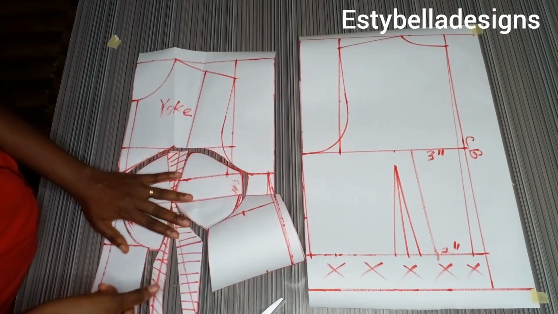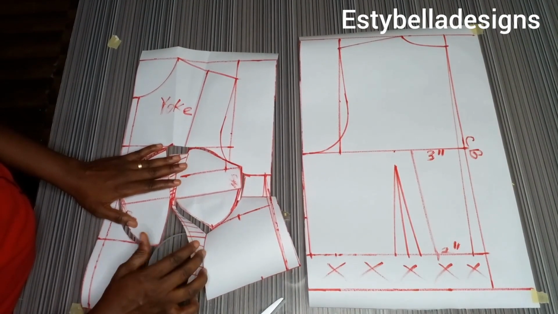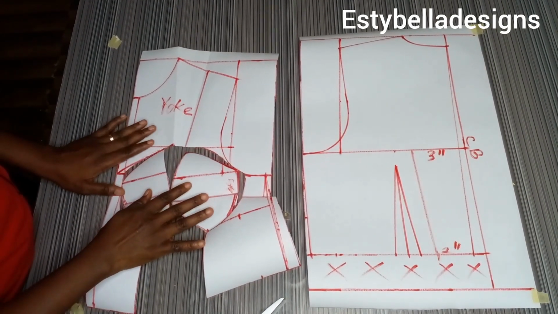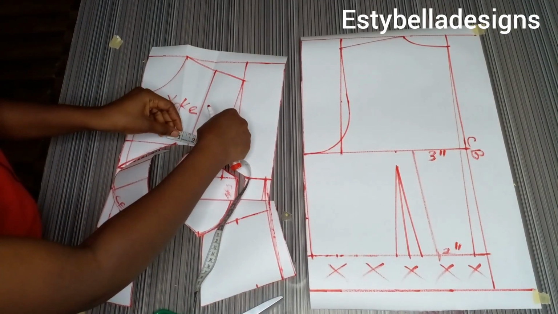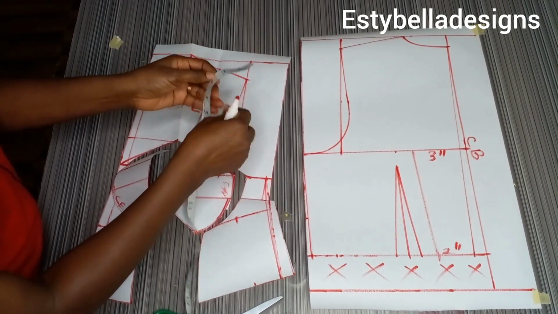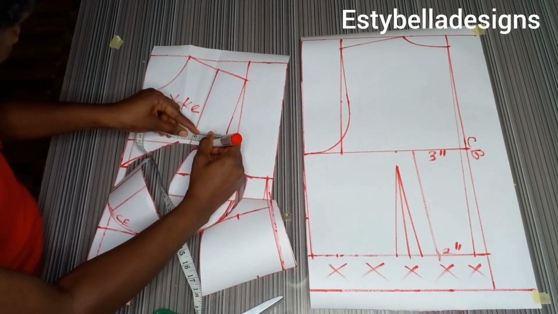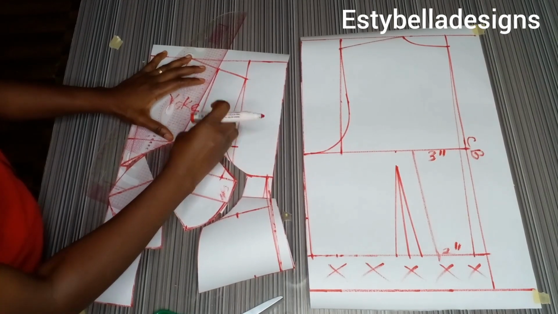See what I've done. I cut this space out. This is the shaded part I told you about. See, it is going out. Now this is my cup. This place will now be my yoke. Since we have tightened the overbust, we are going to tighten our yoke. Since we used 0.75, we are going to mark 0.75 again, to tighten your yoke so that it will balance by the time you fix it back.